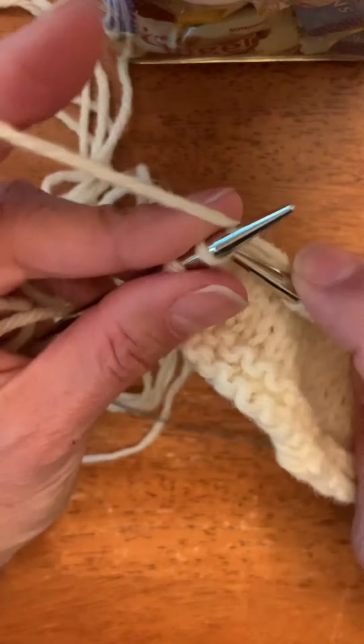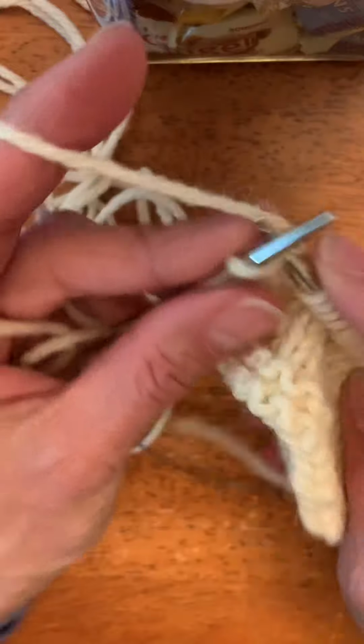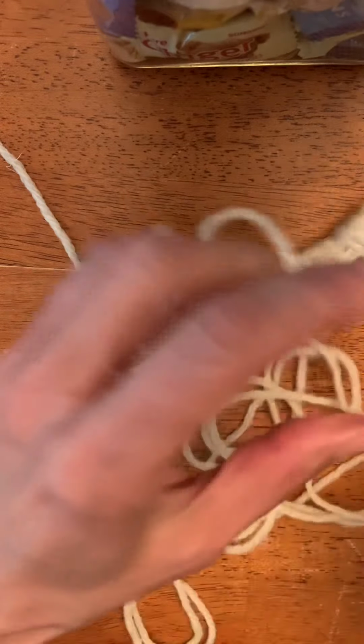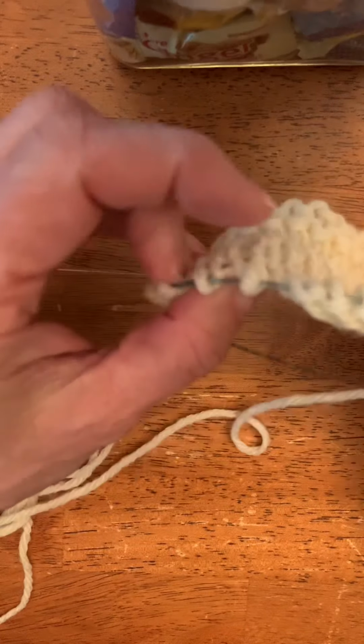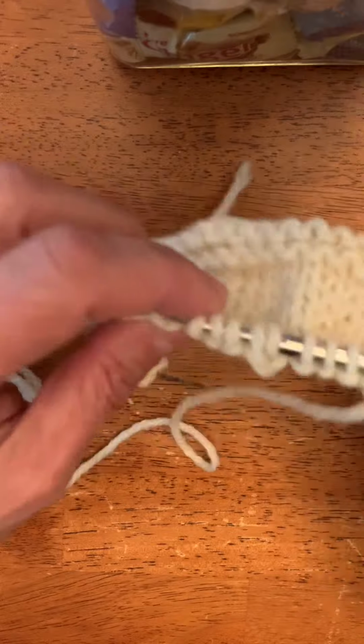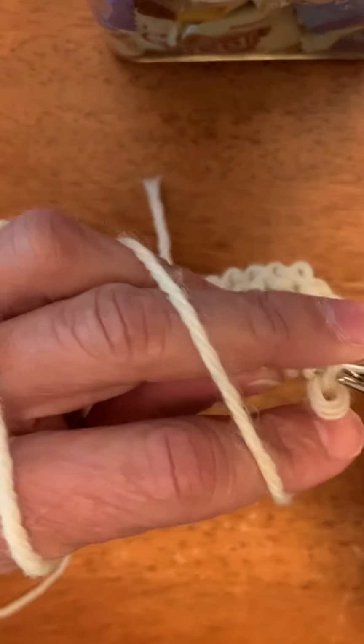And then now the 4th row of my pattern says purl to end, resolving the double stitch as you come to it. Pardon the mess. And then I'm going to purl to the end. The double stitch that we made is over here. So I'm going to just purl along here.